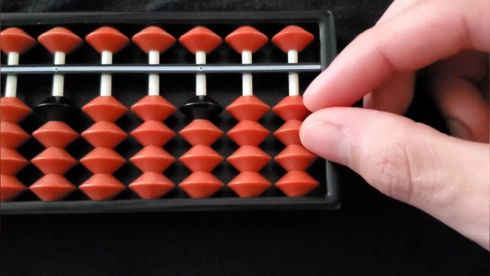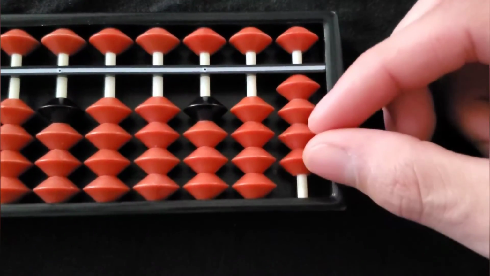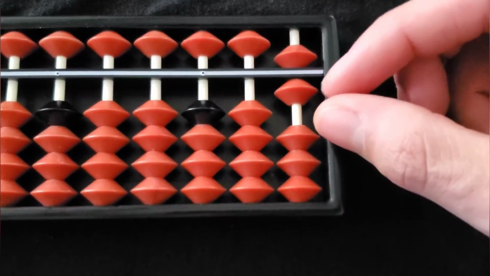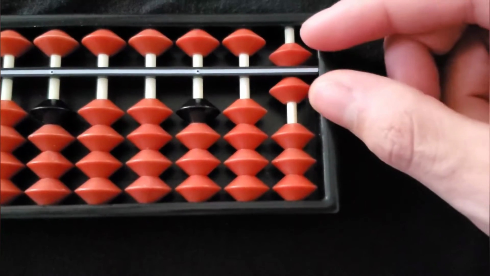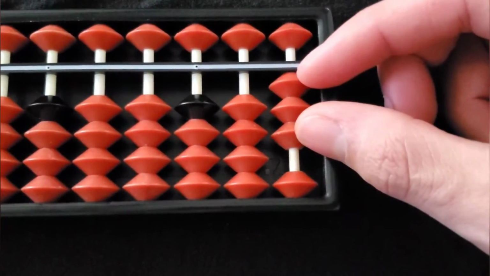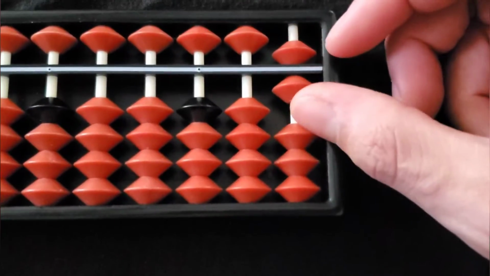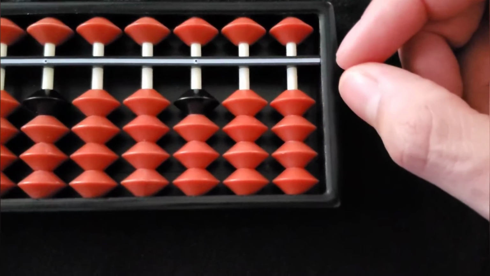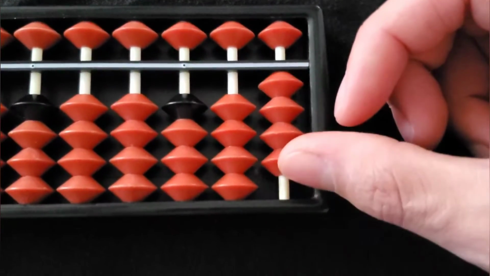Next one, 2. So if we add 2 3 times, that gives us 6. Now we're going to do 3. And then another 3, and we get 9. Now 4.